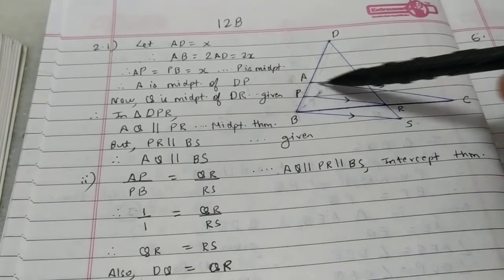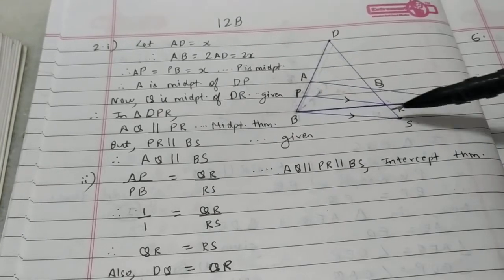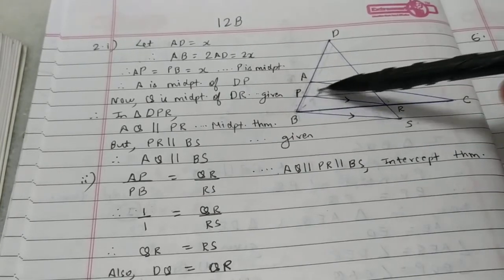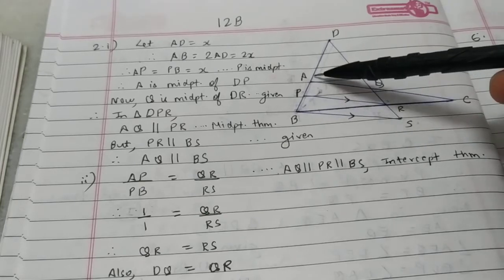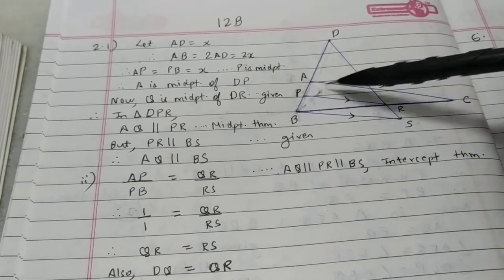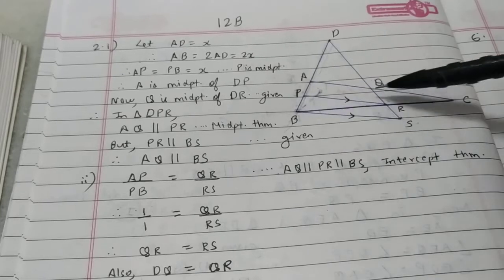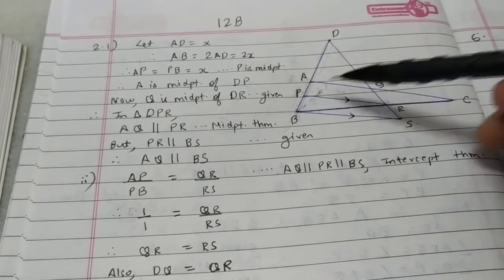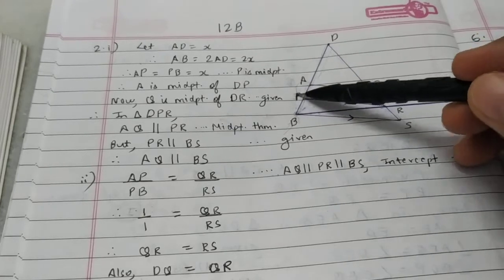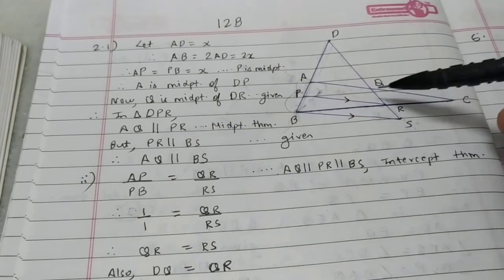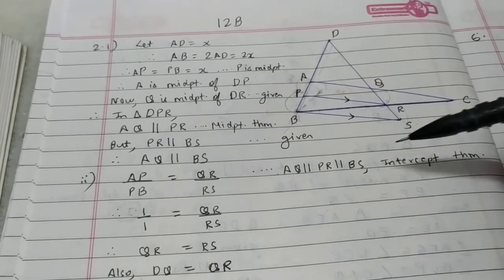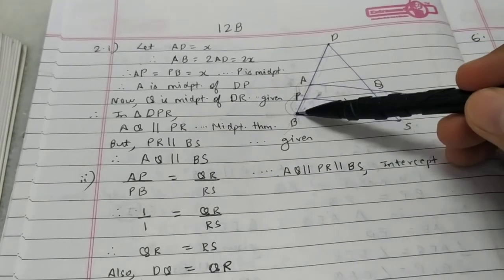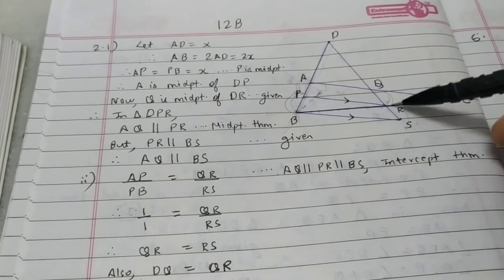Also, since AQ is parallel to PR is parallel to BS, and we have 3 parallel lines and 2 transversals, that is just lines cutting the parallel lines, AB and QS are transversals. So if we have 3 parallel lines, then AP upon PB will be equal to QR upon RS. That is, whatever is the ratio here will be here as well.